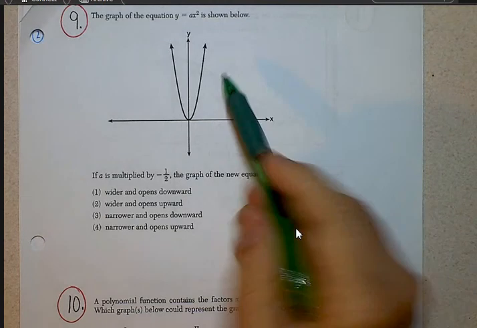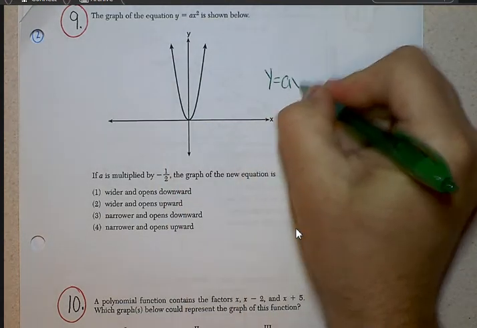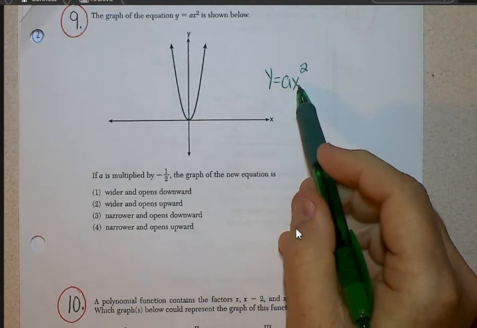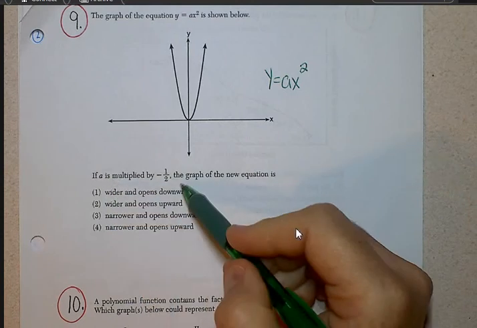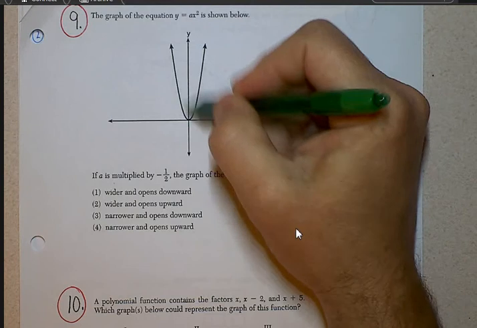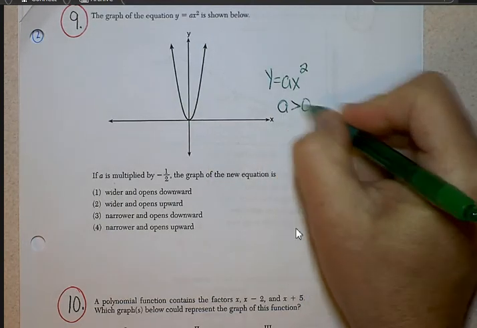Right away we can get this down to a 50-50 because they're talking about the graph of y equals a x squared. And they're saying that if we multiply a by a negative 1/2, right, so first of all the graph opens upwards, which we know that for the graph to open upwards, a has got to be greater than 0, so that means a is positive.